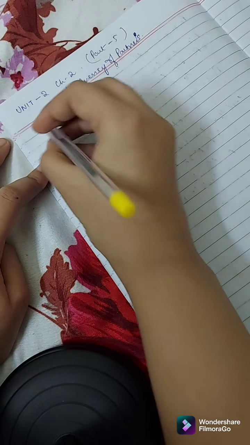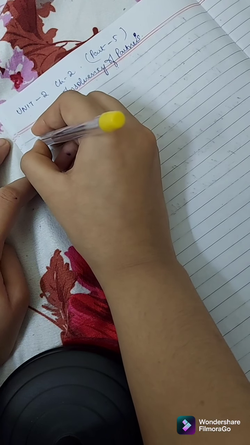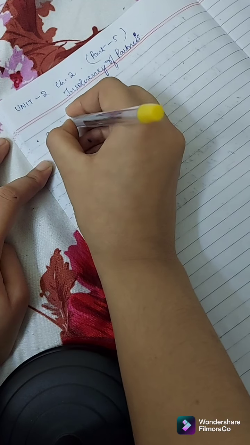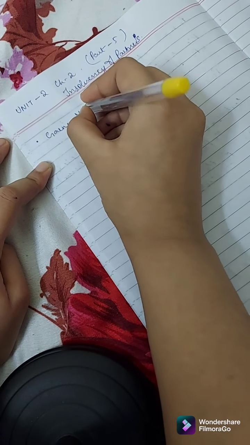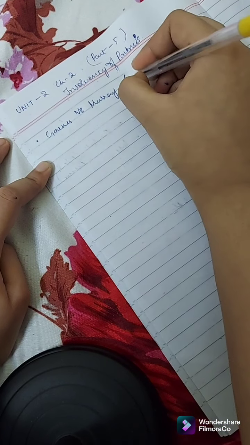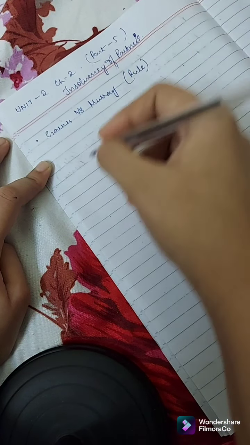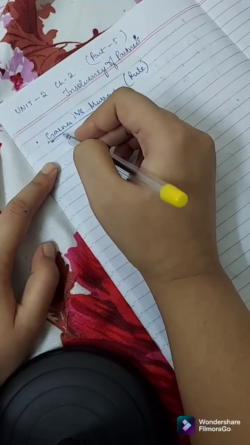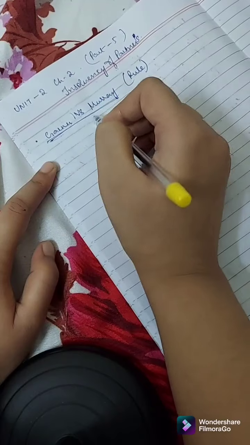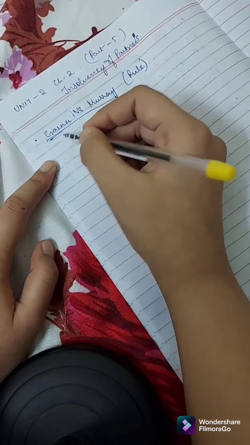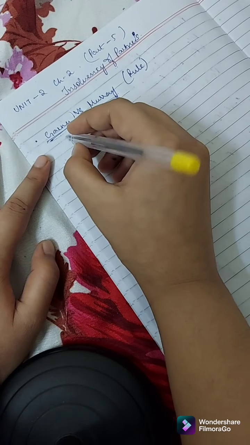For that reason we take up a very important decision, known as the Garner versus Murray rule. In your previous classes you must have heard about it. Let's start with what it is all about.